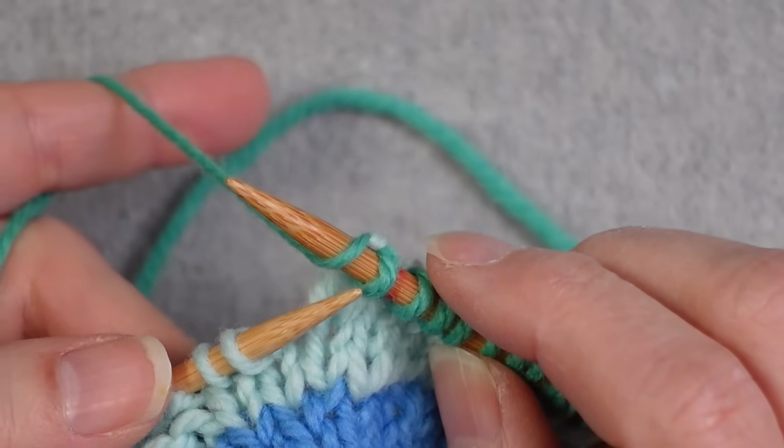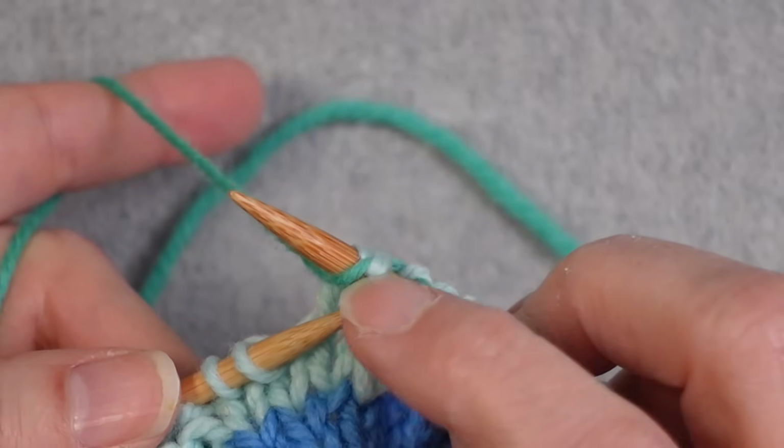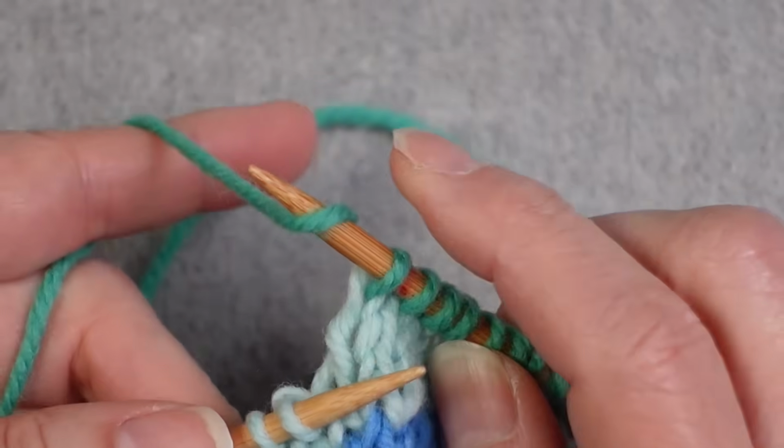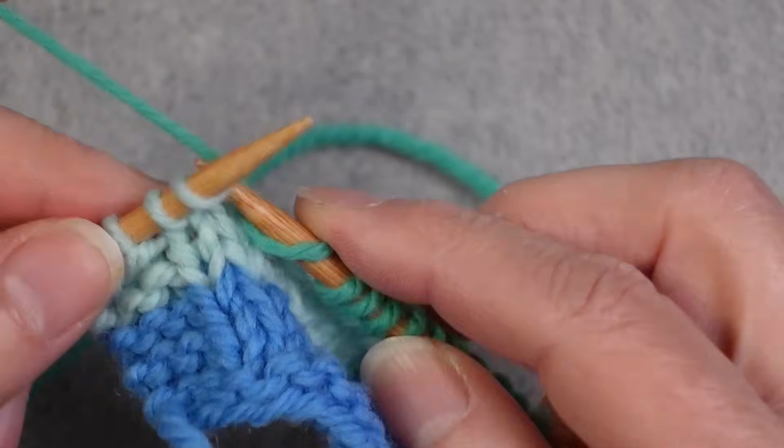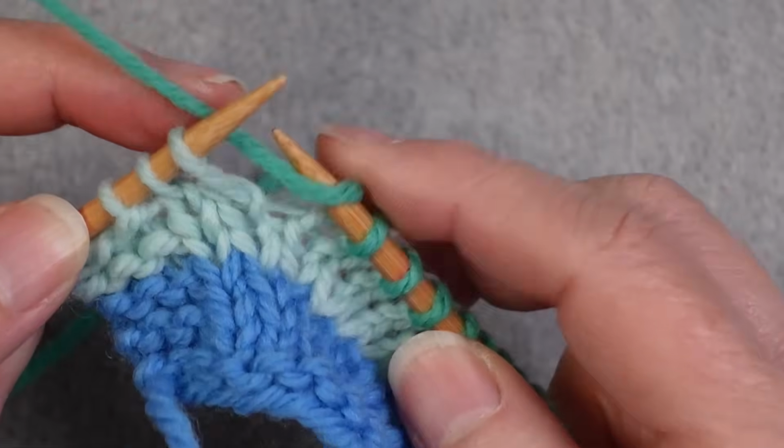You want to make sure that you're not pulling too tight. You don't want this other stitch to come over. You want to make sure that you leave some slack. Maybe put your finger on it and then knit the other stitches.